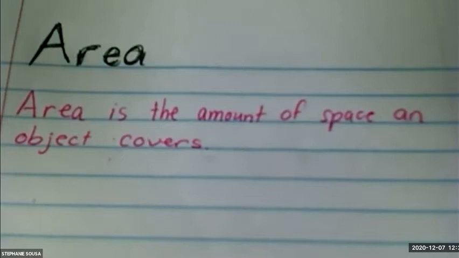And that square footage is the area of the apartment or the house. It's how big that location is, how much space you would have to live in. So area is the amount of space an object covers.